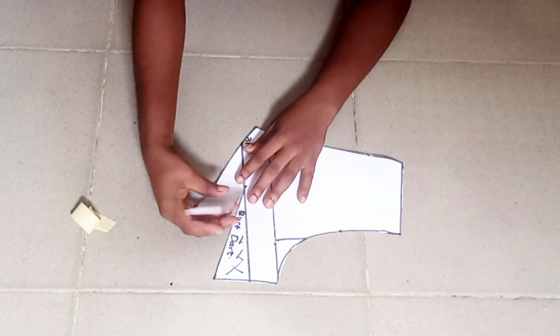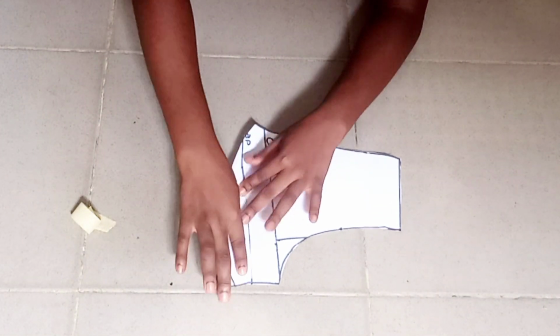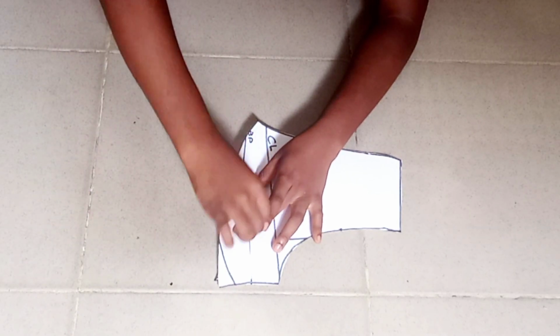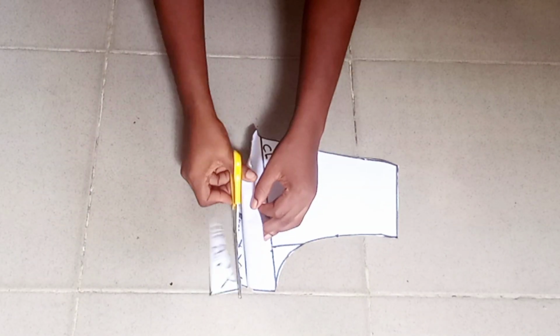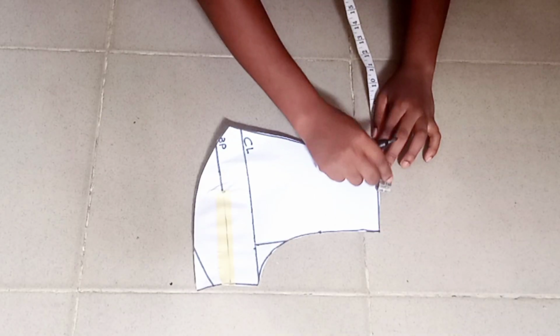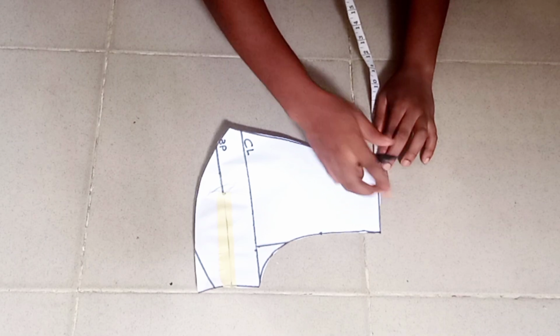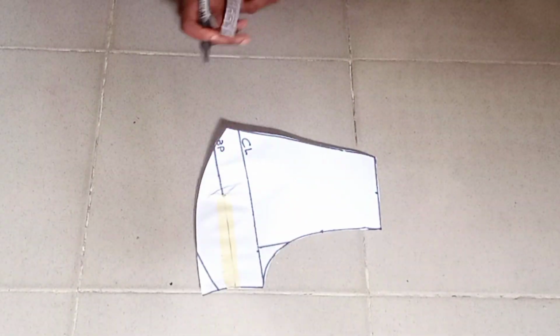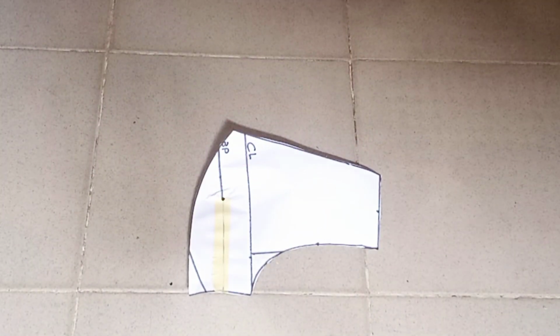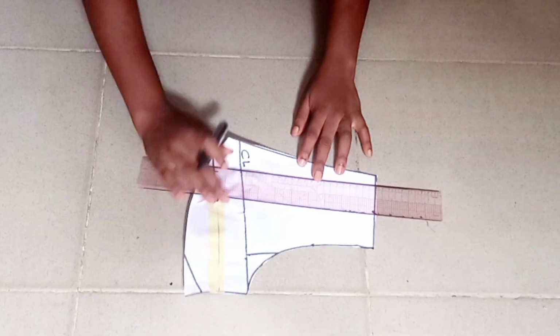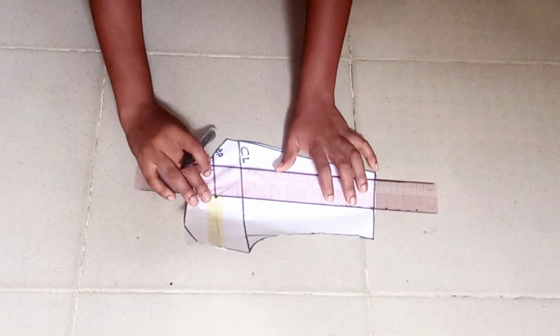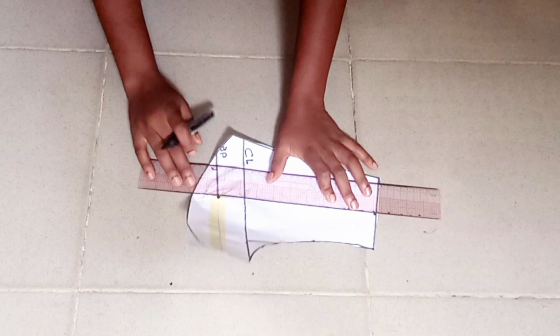Now it's time to tape down our bust dart using our paper tape. You can use a pin, that is if you do not have a paper tape. Next thing we're going to do now is on our shoulder, we're going to indicate our midpoint and then mark it like so. And then we're also going to indicate where our bust span measurement is. That's our bust nipple to nipple divided by 2. And we're just going to rule a straight line across.